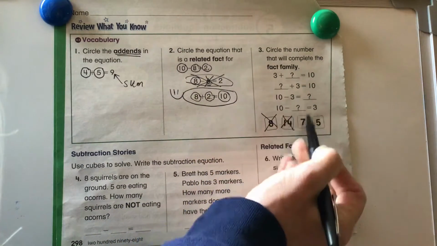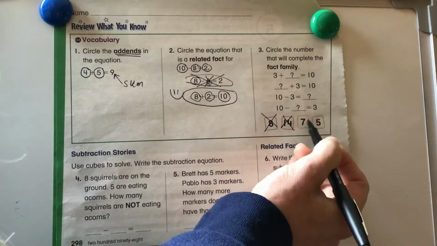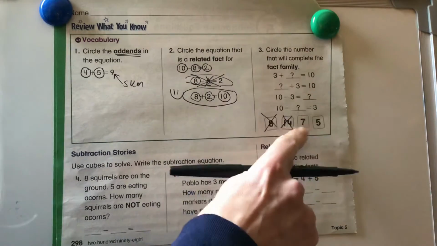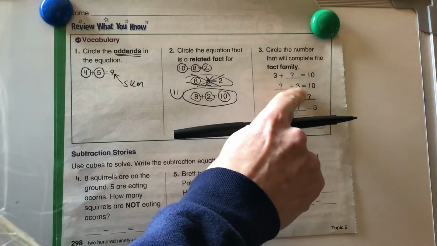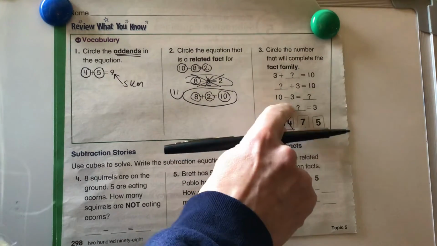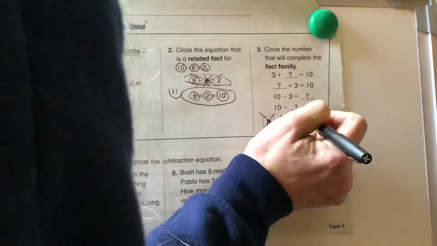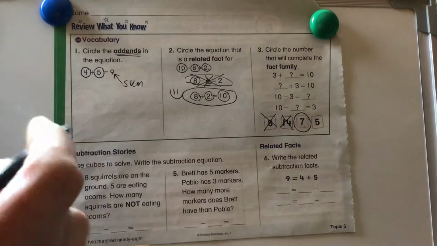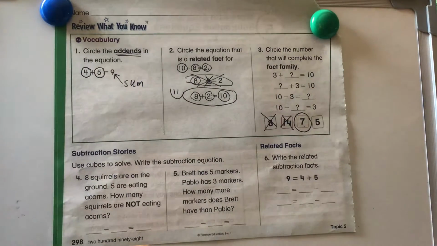Okay, 3 plus 7 equals 10. 3 plus 7 equals 10 is true. So now let's double check. 7 plus 3 equals 10. Yep. 10 minus 3 equals 7. Yep. 10 minus 7 equals 3. Yep. So we know it's going to be 7. That helps complete our fact family.